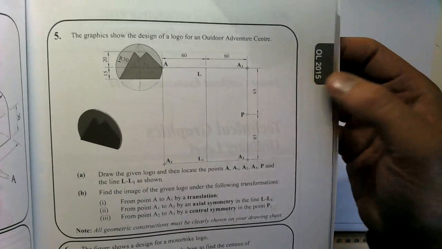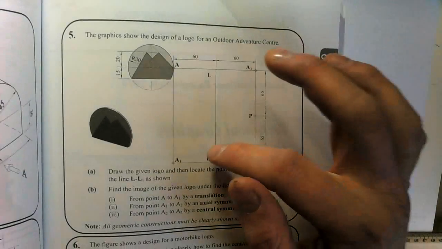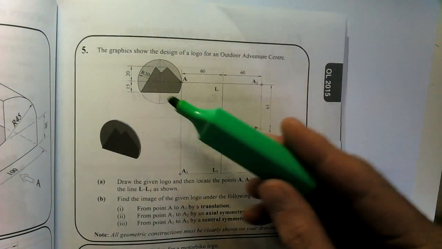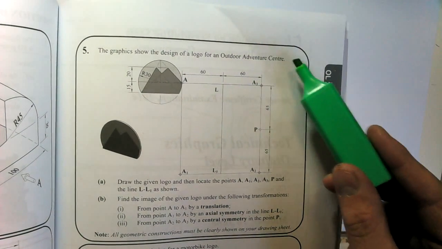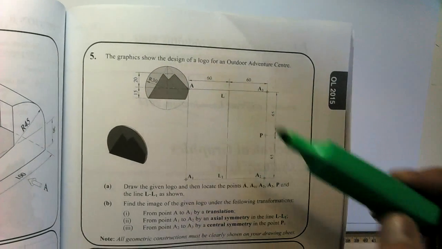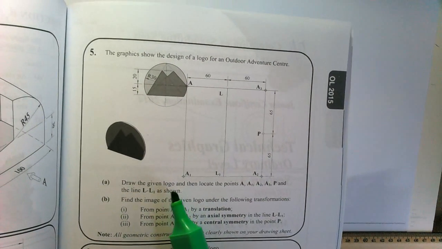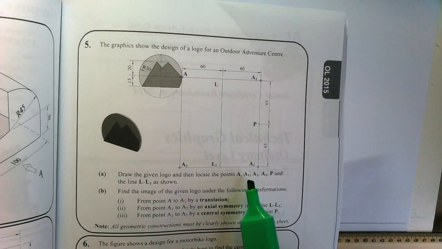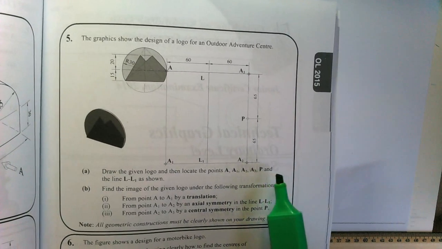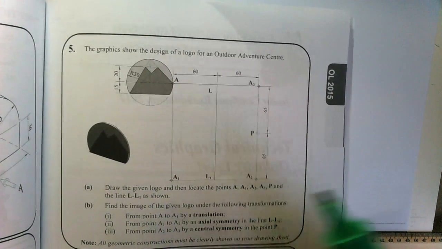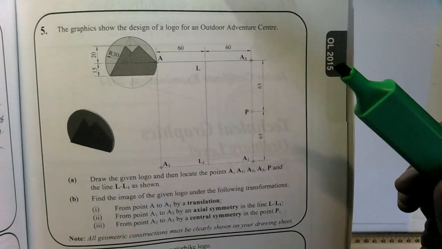Today's question is 2015 Ordinary Level Question 5. The graphic shows the design of a logo from an outdoor adventure company. You can kind of see the outline of mountains. Draw the lines given and locate the points A, A1, A2, A3, point P, L, and L1 as shown. So let's look at that first of all.